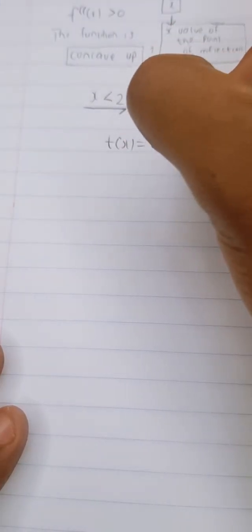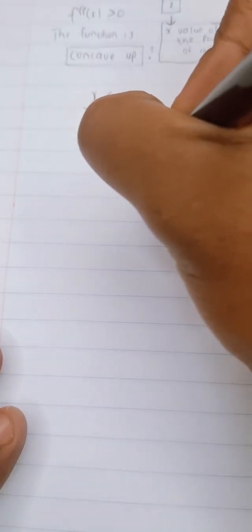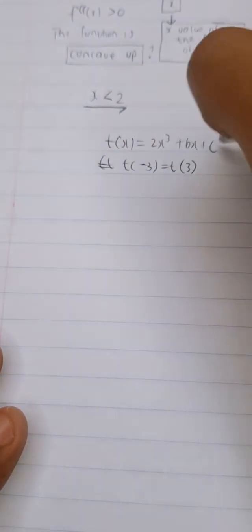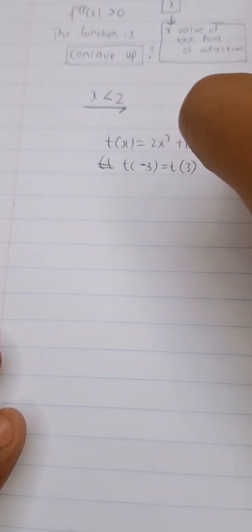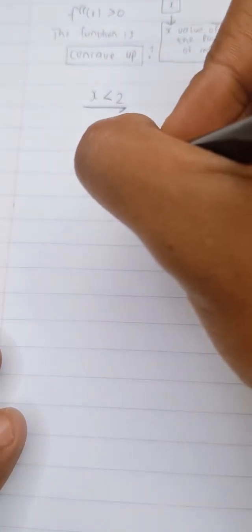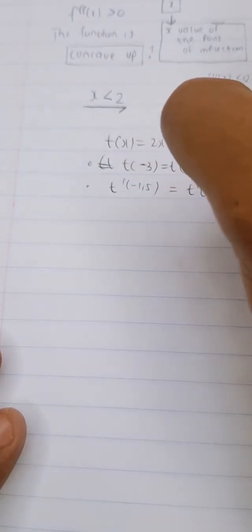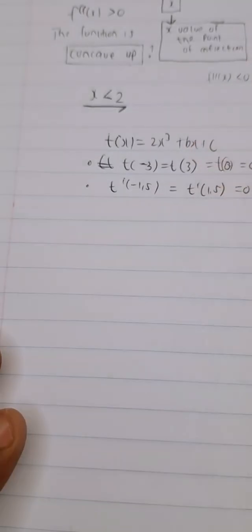So let's write down this information. t of x is equal to 2x cubed plus bx plus c. We are then further given t of -3 is equal to t of 3, which is equal to t of 0, which is equal to 0. Then the second bullet point is t prime of -1,5 is equal to t prime of 1,5, which is equal to 0.